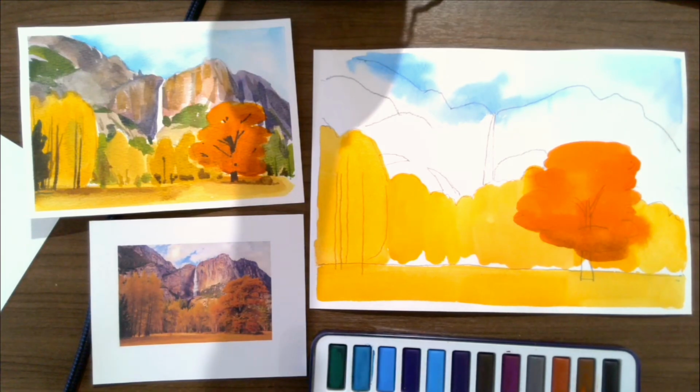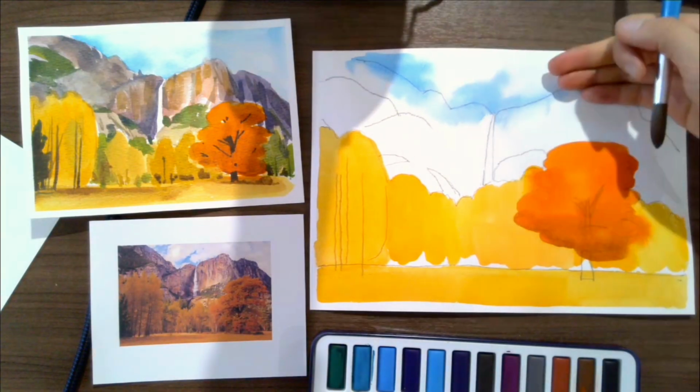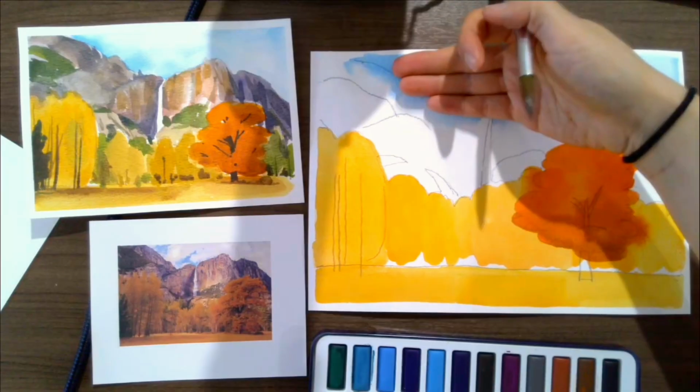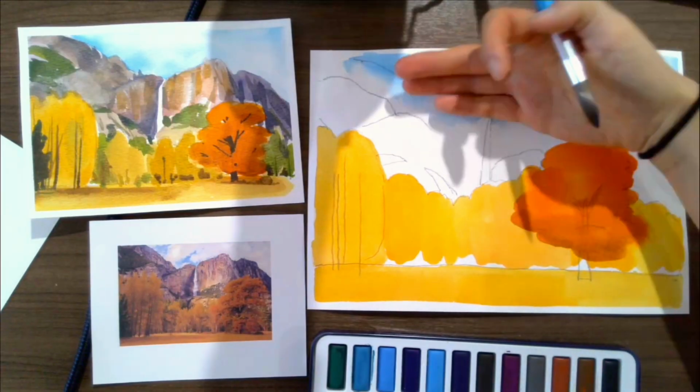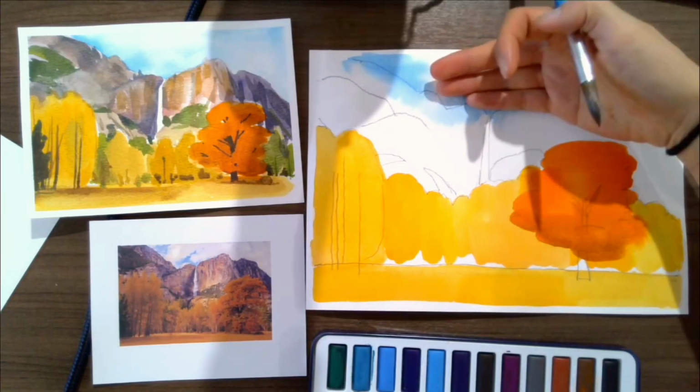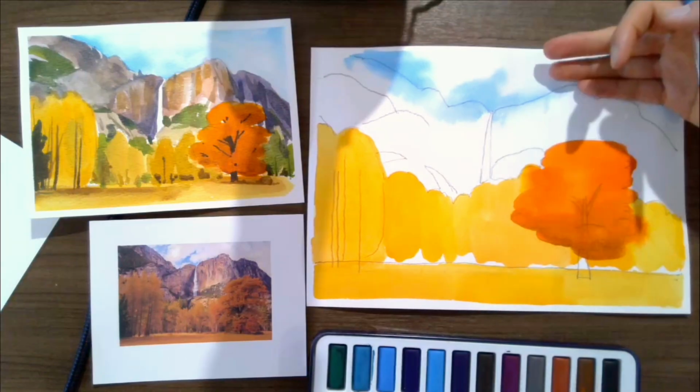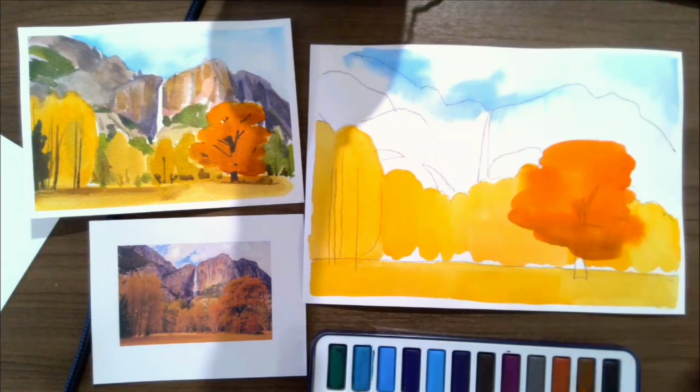Now at this point, the sky should be pretty dry, not completely dry. Mine's, I can tell because it's cool to the touch. I usually use the back of my hand. There's still water in there, but it's not really wet. So I think it's okay to work with.